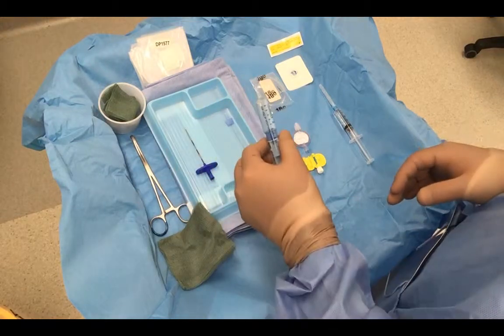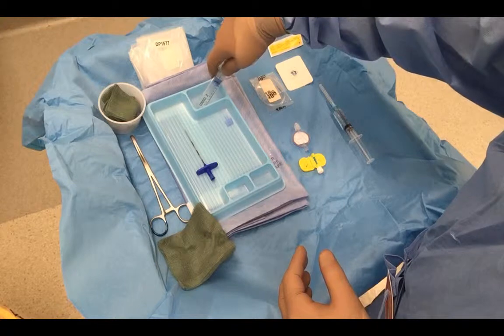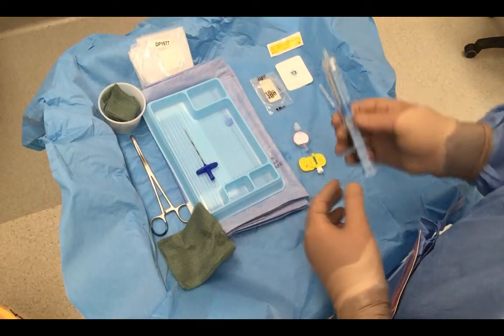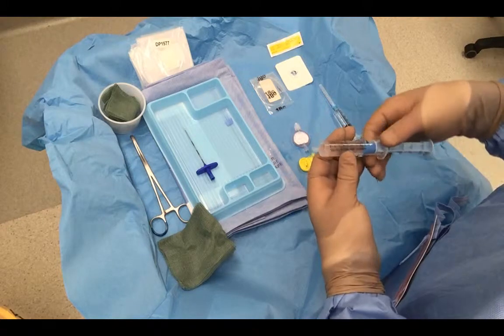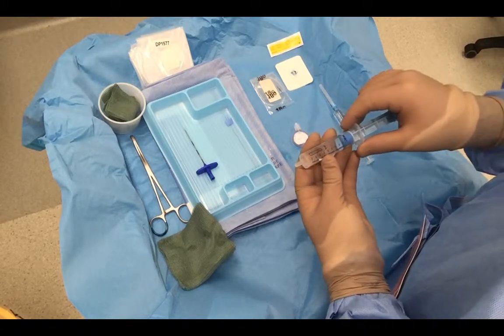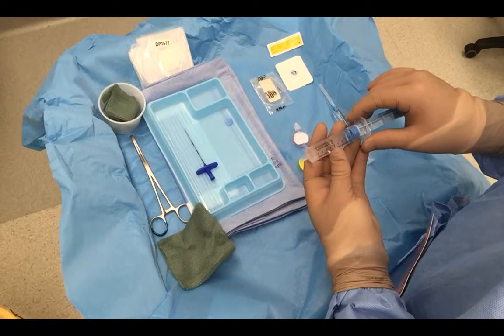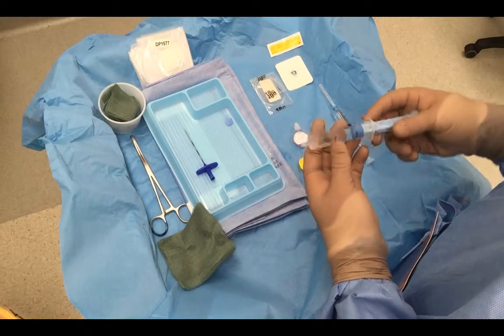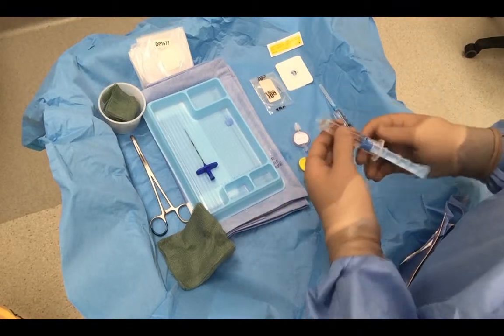So, just drawing up some water. Saline's just as good, doesn't really matter. We want a liquid. Currently, we're doing loss of resistance to saline with this, which is a low resistance plastic syringe. The original technique described a friction-free glass syringe. This is adequate.